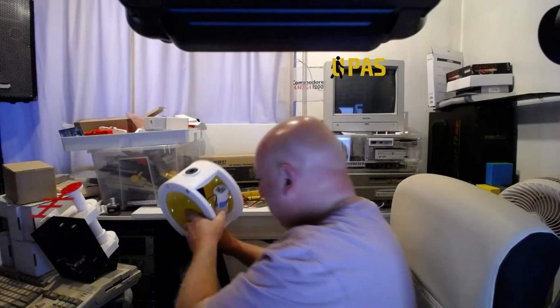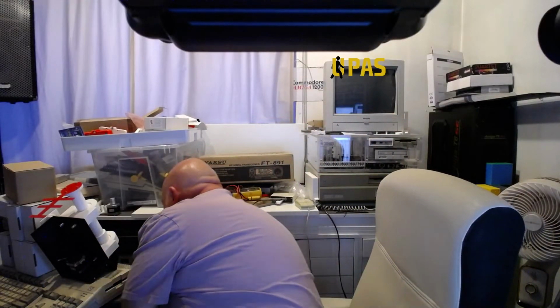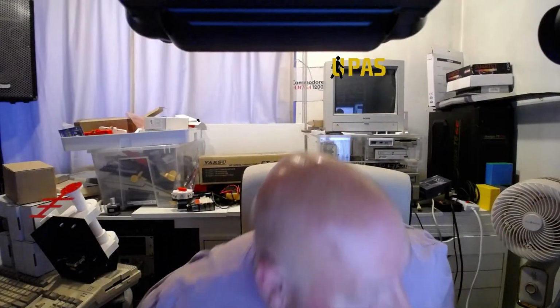So you've got all the bands, and it uses the car as the ground plane. Anyway, that's another thing I'm going to try. Might look a bit weird with loads of aerials on top of the middle of the roof of the car, but anyway. Alright, let's crack on with this.